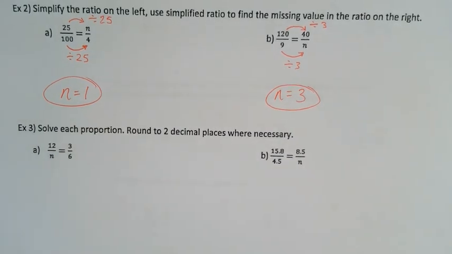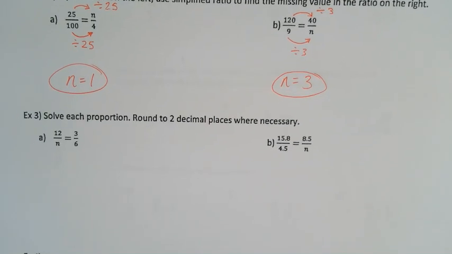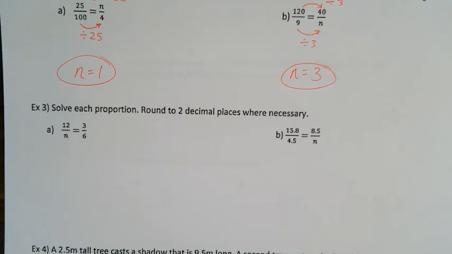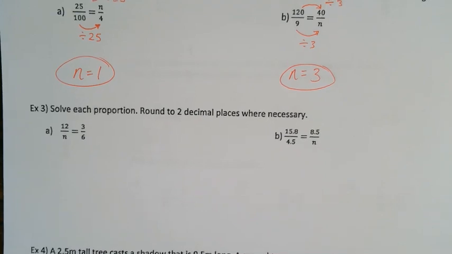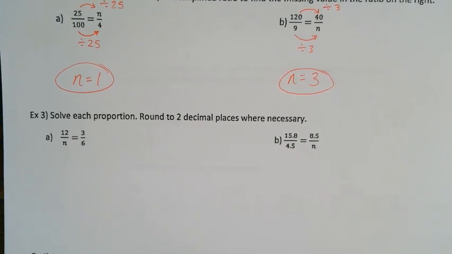Okay, why don't you guys try A first? You guys have an answer for A?